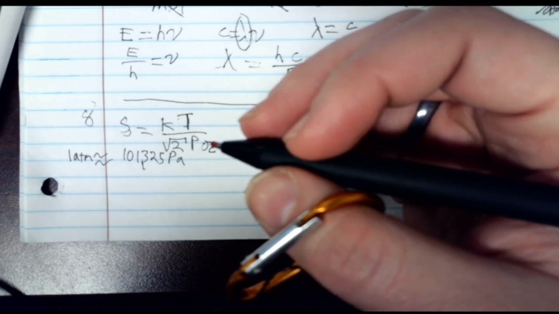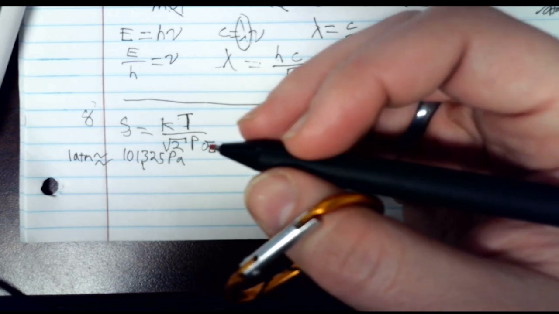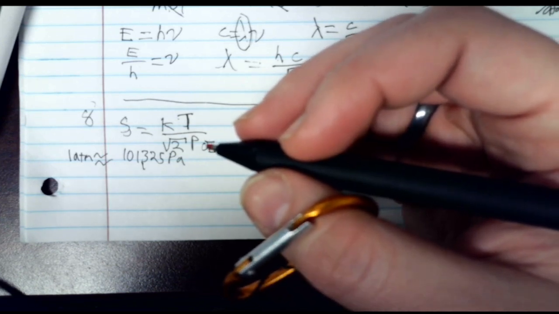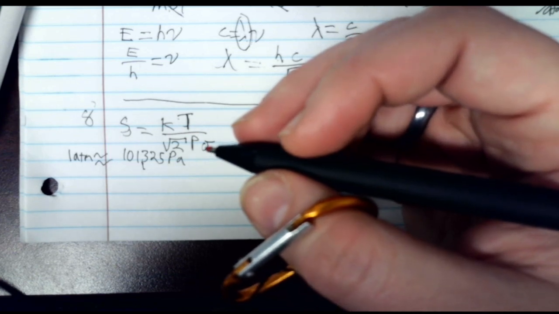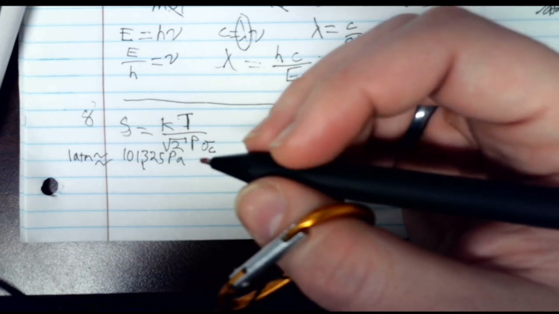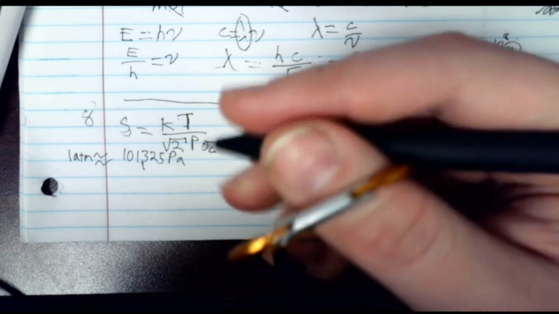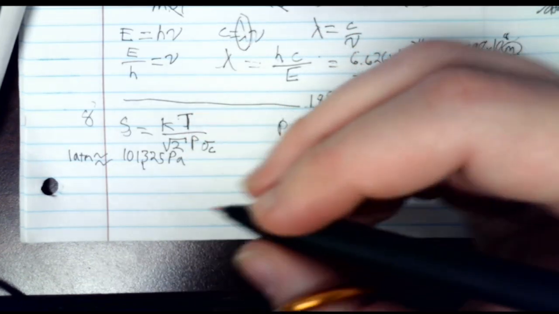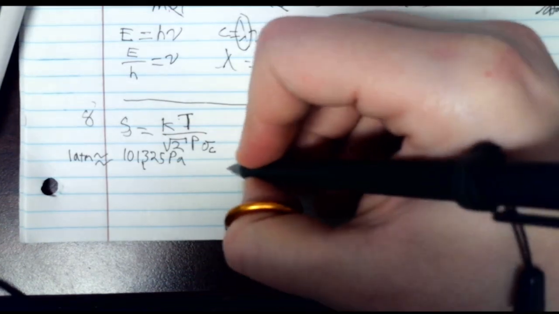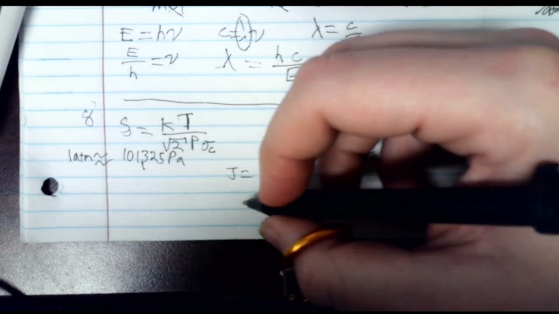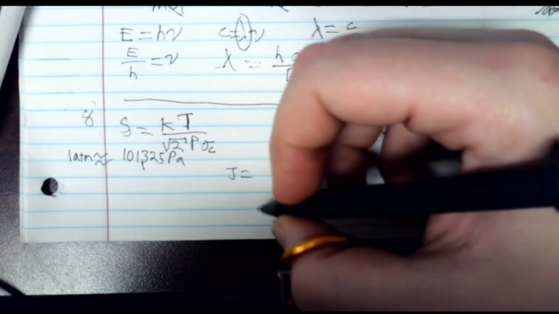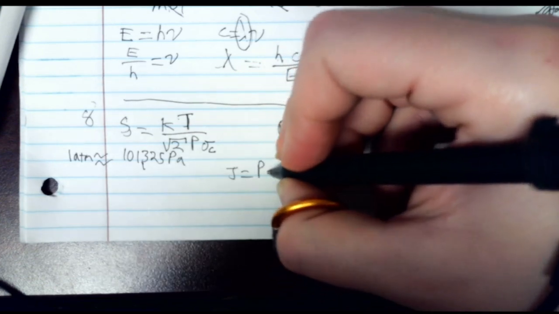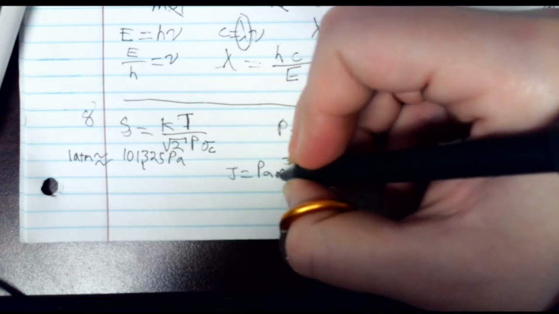Just watching our units. So joules per Kelvin cancels out the Kelvin. The big thing here has to do with the units. A joule is equivalent to a pascal meter cubed.